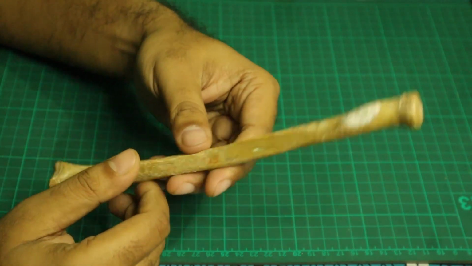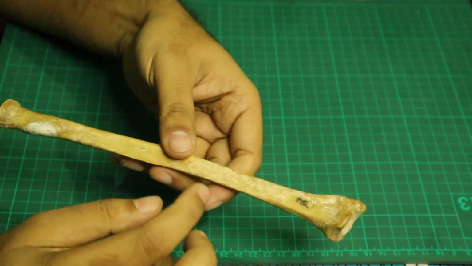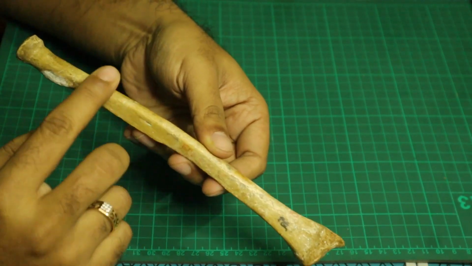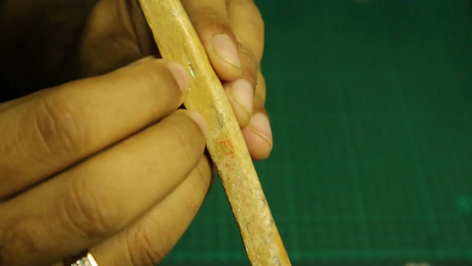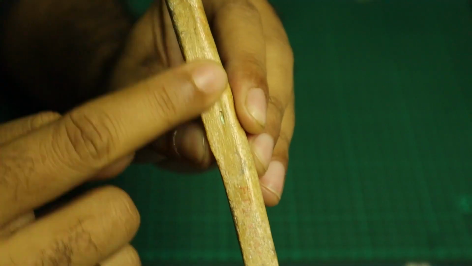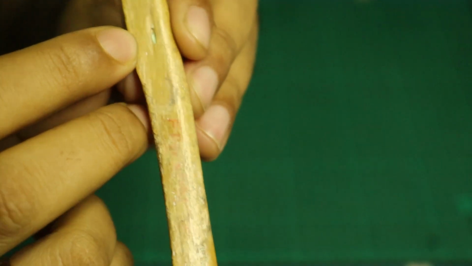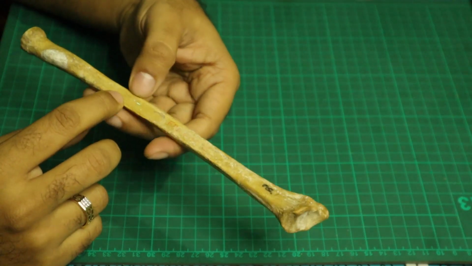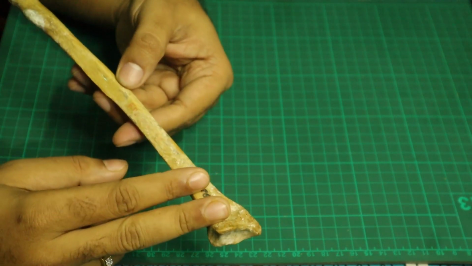Now coming to the surfaces. The anterior surface lies between the interosseous border and the anterior border, and the most prominent thing is the nutrient foramen. You can see this is the nutrient foramen present in the anterior surface. This nutrient foramen is usually directed upward, that is, away from the growing end, which is the lower end.